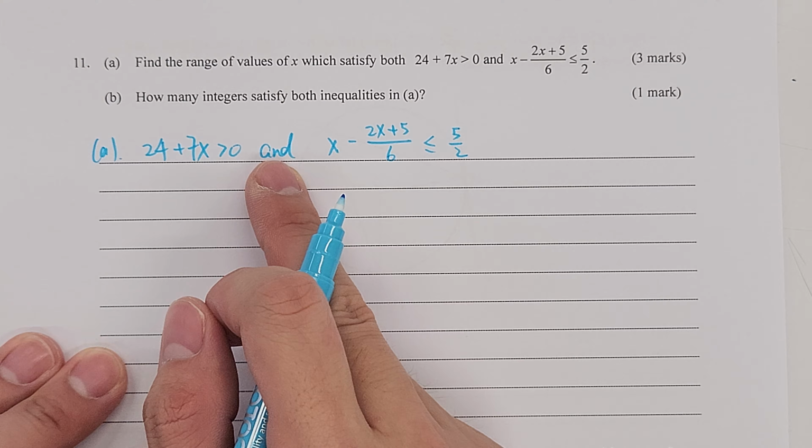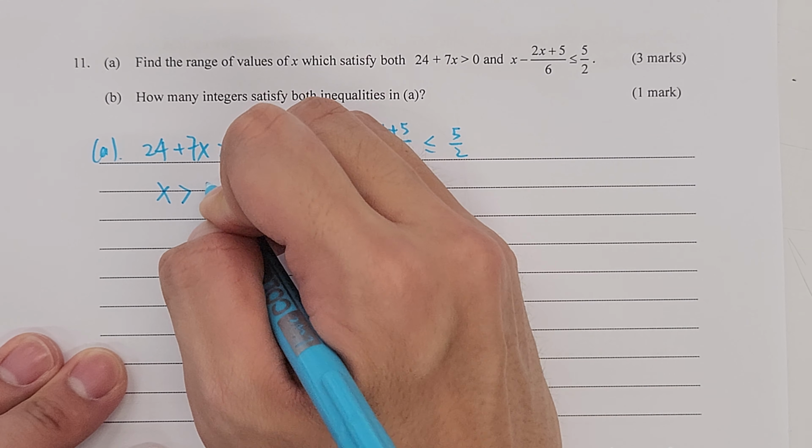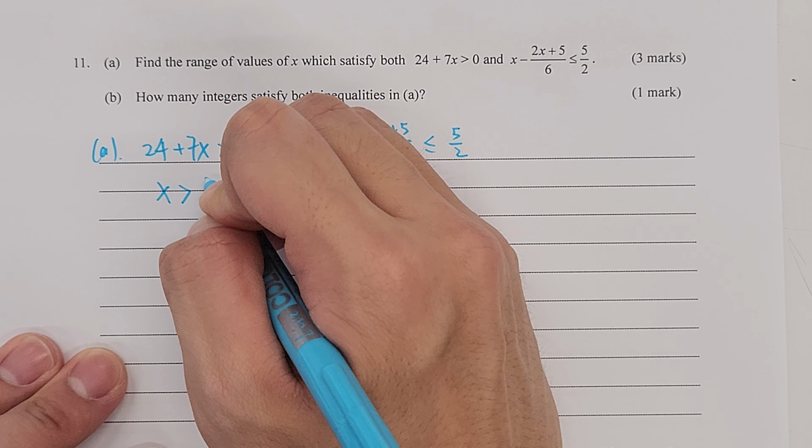So for the left hand side, you can move the 24 to the right and then divide by 7. Therefore, the answer will be x larger than negative 24 over 7. This one should be no problem for all of you.